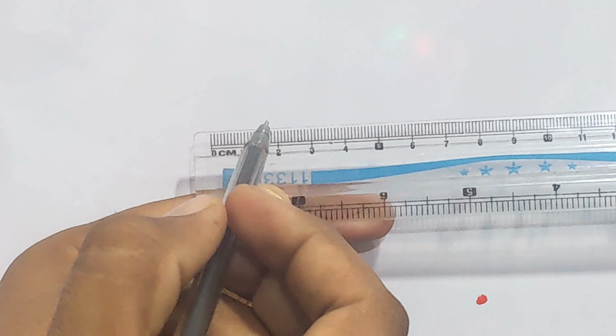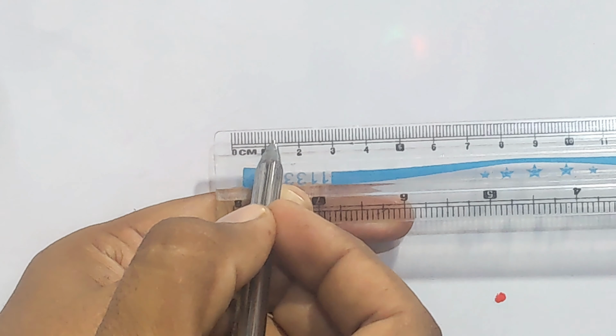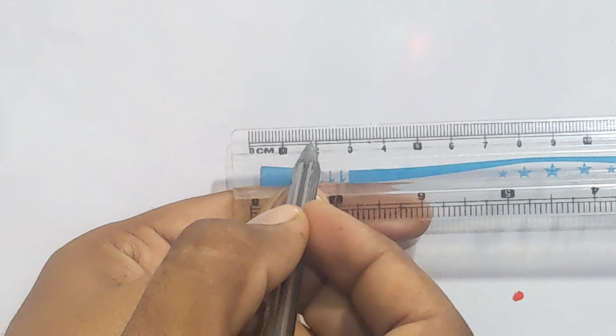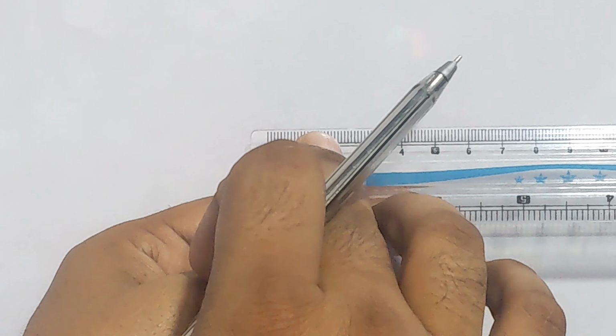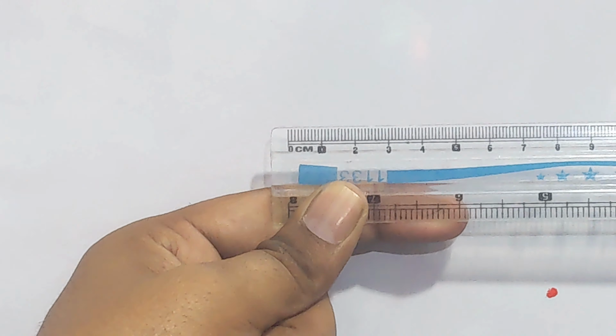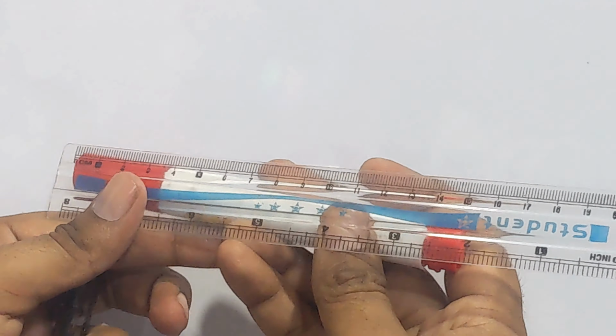Now we will measure the length of this marker by using this scale.